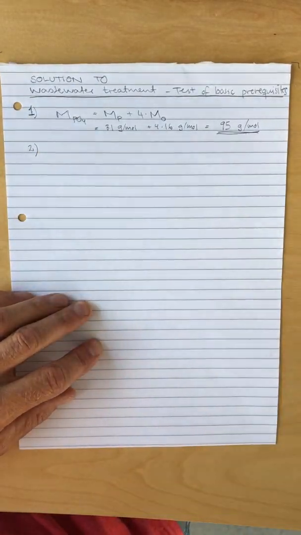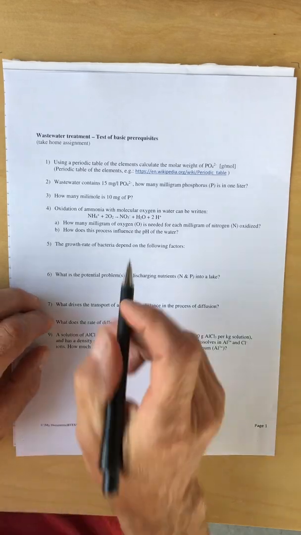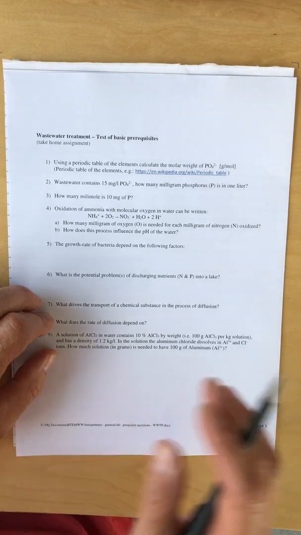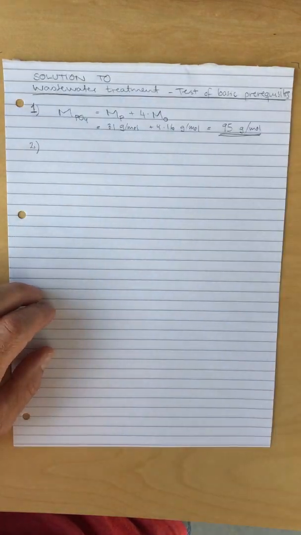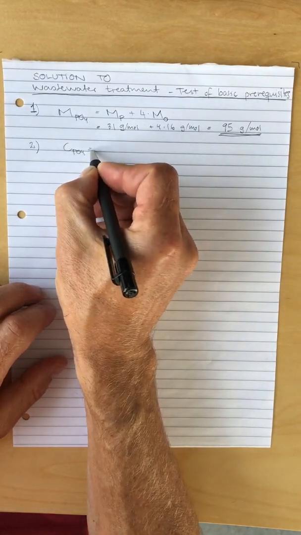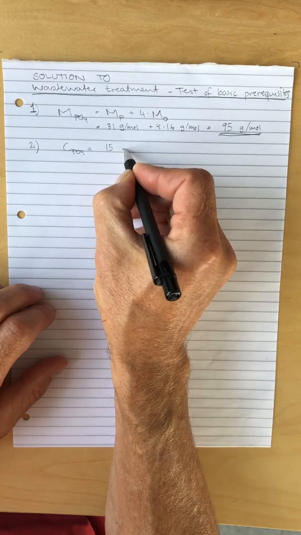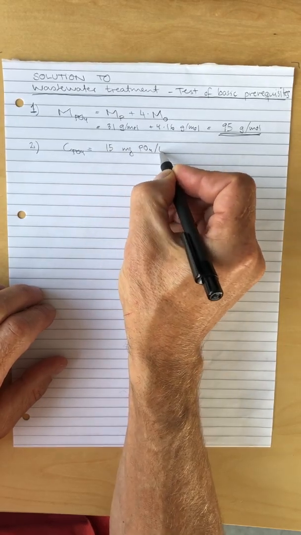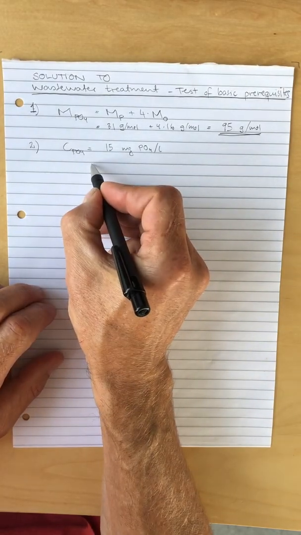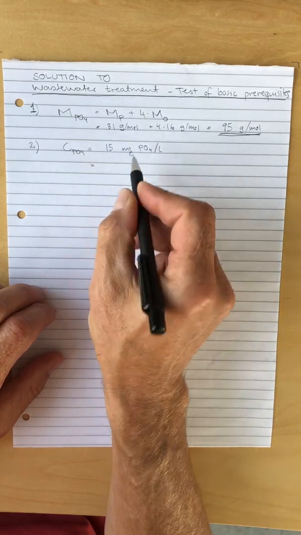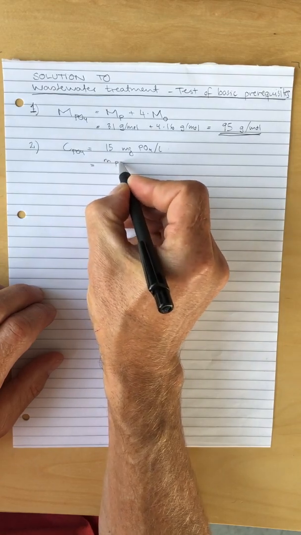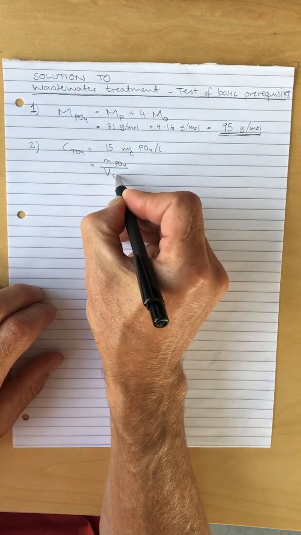Second question, wastewater containing 15 milligram of orthophosphate PO4, how many milligram of phosphorus is in 1 liter? So I have a concentration now of PO4, write this like that, 15 milligram PO4 per liter, this is given. So I know that this concentration is actually defined as the mass per volume of solution. So what I've got here is my mass of PO4 per my volume of solution.